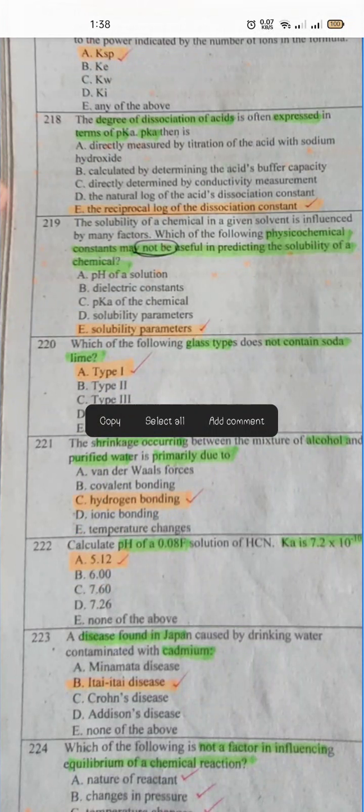Number 221. The shrinkage occurring between the mixture of alcohol and purified water is primarily due to hydrogen bonding. So, hydrogen bonding, this is between highly electronegative atoms such as your fluorine, oxygen, chlorine, nitrogen, and sometimes sulfur. So, the hydrogen atom will serve to hold two other atoms together. So, the highly electronegative atoms are your fluorine, oxygen, chlorine, nitrogen, and sulfur in order.